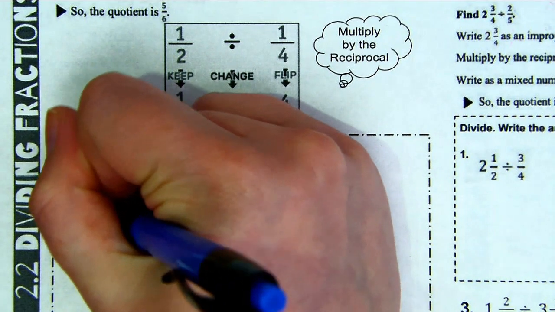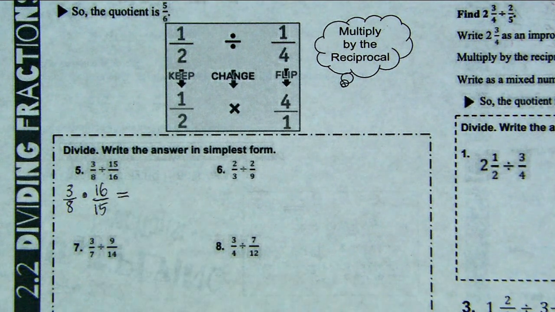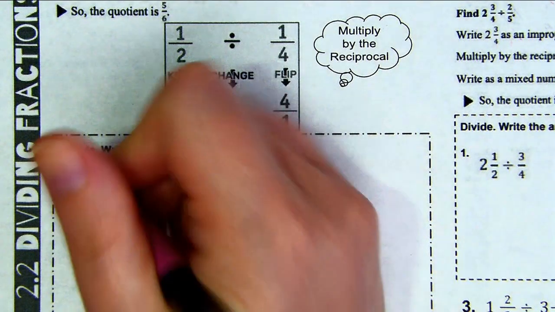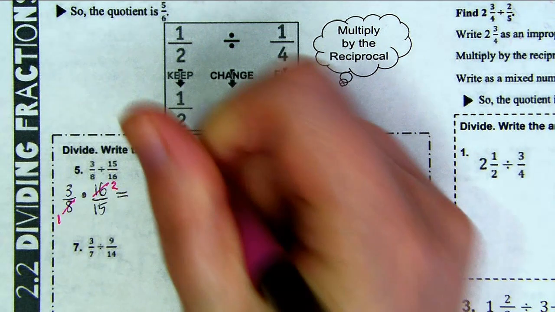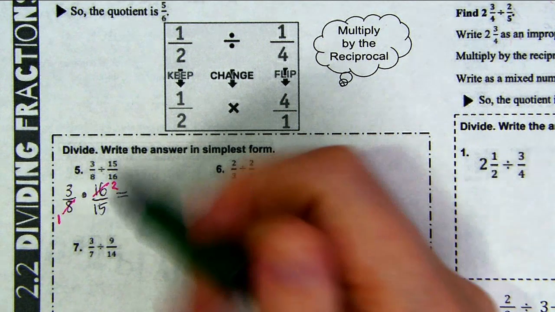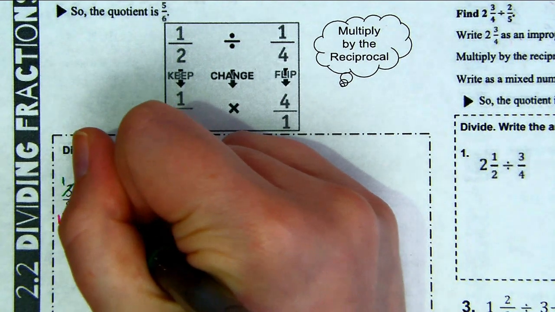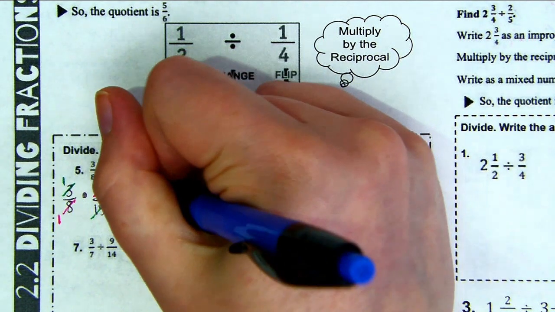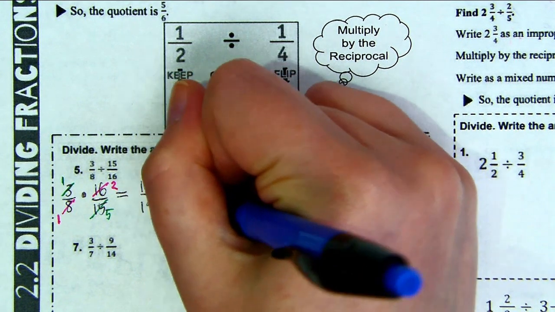Now, before I go multiplying across, I really don't like dealing with such large numbers. Thankfully, we can cancel things out. So 8 and 16, we can divide those both by 8. So 8 divided by 8 is 1, 16 divided by 8 is 2. And if we're working with 3 and 15, we can also cancel those out. 3 divided by 3 is 1, 15 divided by 3 is 5. So now we can multiply across. We have 1 times 2 over 1 times 5. So our final answer is 2/5, which is much easier to work with.